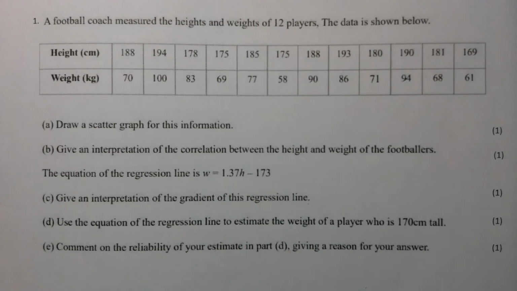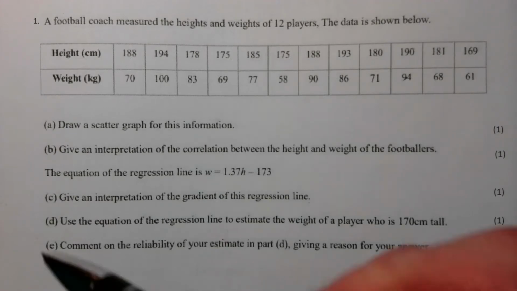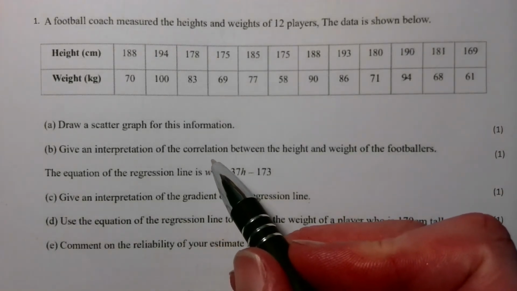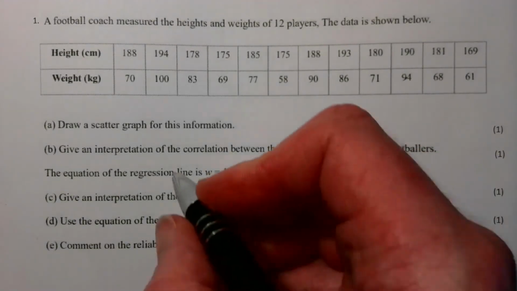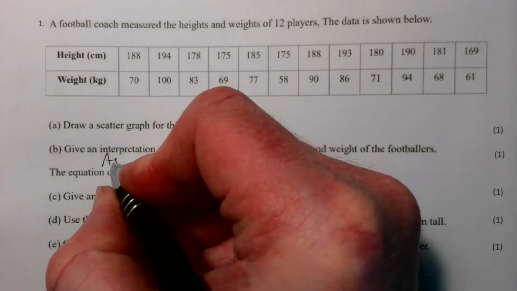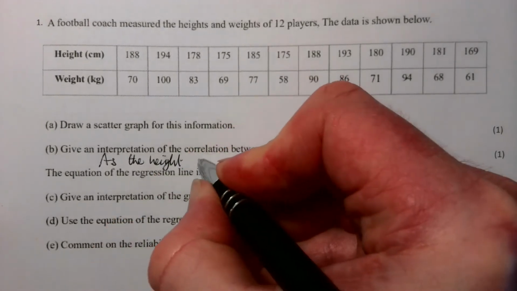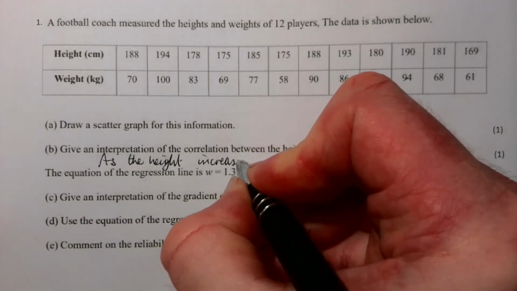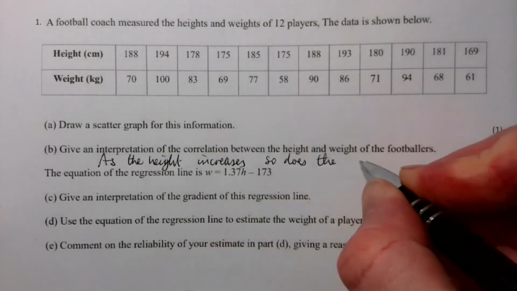None of these questions are going to take very long after the first part. The interpretation of the correlation between it, well, it's a positive correlation, and the actual interpretation of that would be as the height increases, so does the weight. So anything like that. As the height increases, so does the weight.